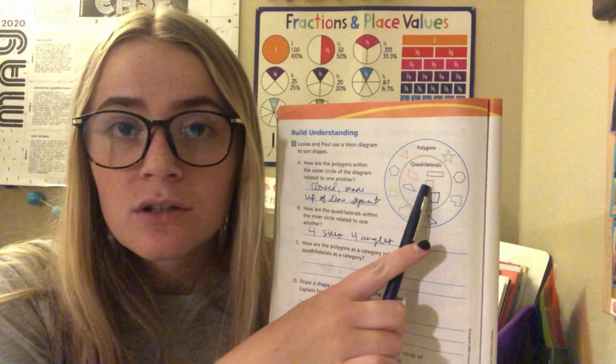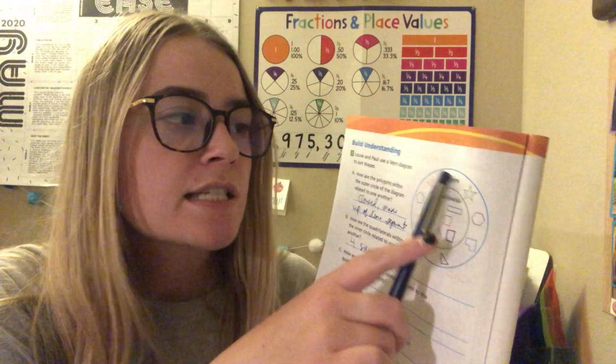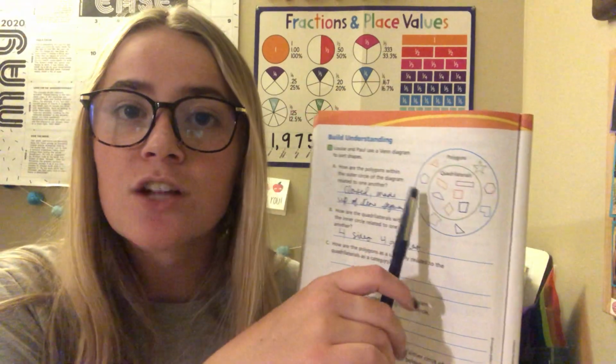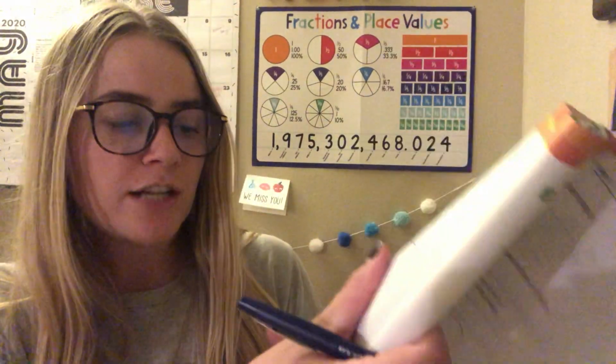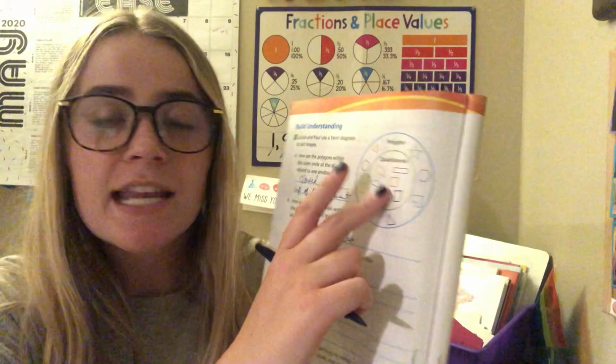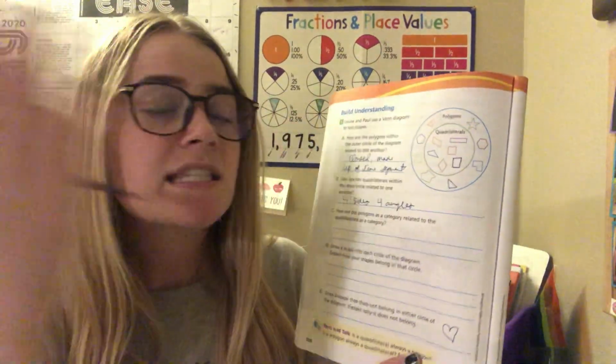Now this is interesting because to be a quadrilateral, you have to have four sides. Quadrilaterals are polygons, but to be a polygon, you have to have a closed shape made of line segments. So if I drew something like a heart, that would not go in any of the circles because it is made up of curved paths, and polygons are not made up of curved paths. So that's why this shape doesn't belong in either circle.